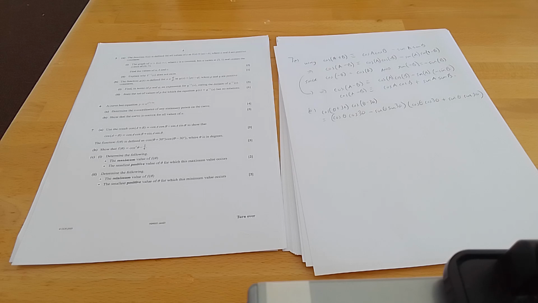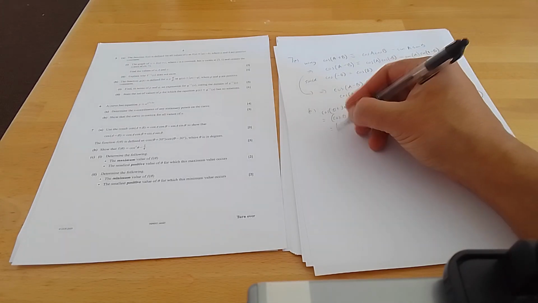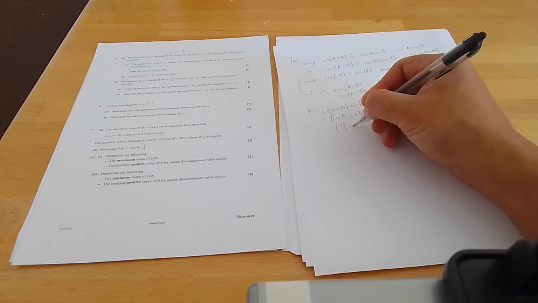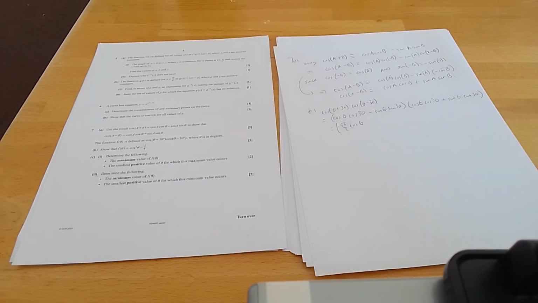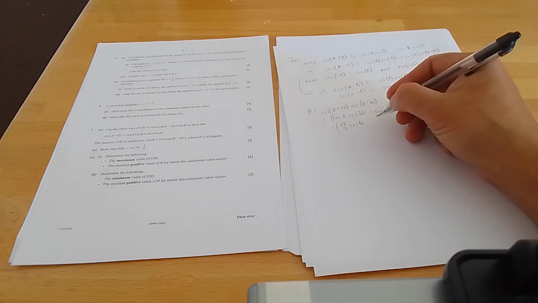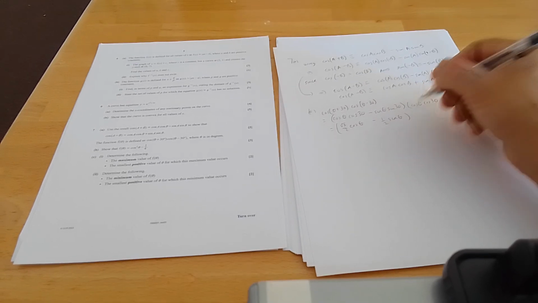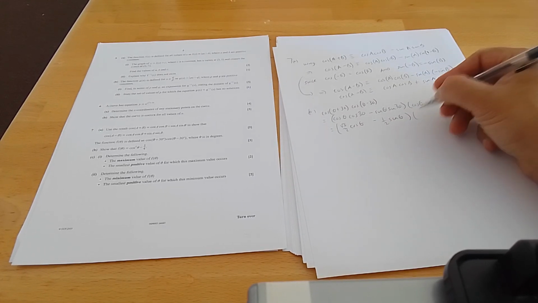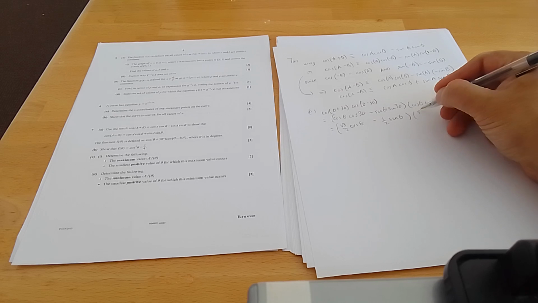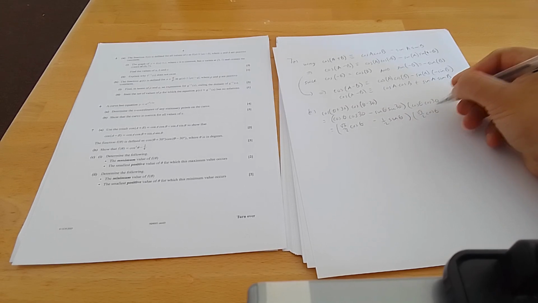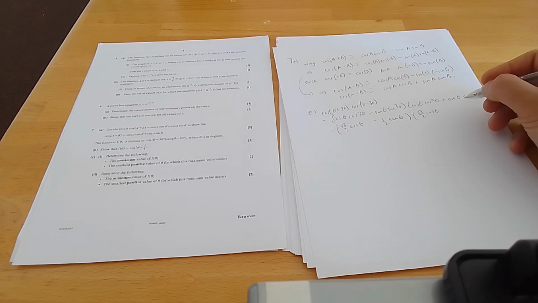Okay, now we actually know what the value of cos 30 is. It's root 3 over 2, so we could write this as root 3 over 2 cos theta. We know what the value of sine 30 is. It's a half. So half sine theta here. Here again we have root 3 over 2 cos theta, because cos 30 is root 3 over 2. Sine 30 is a half, plus a half sine theta.